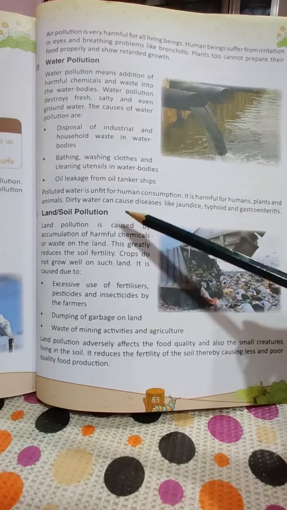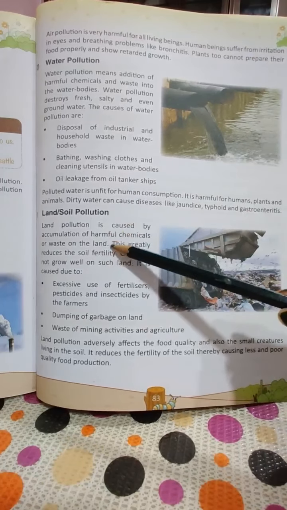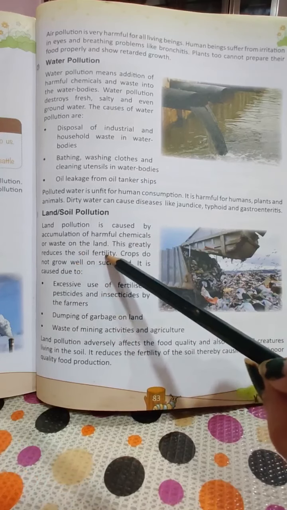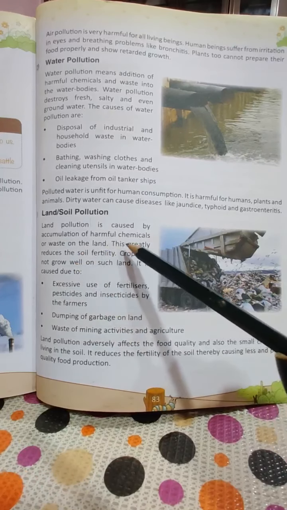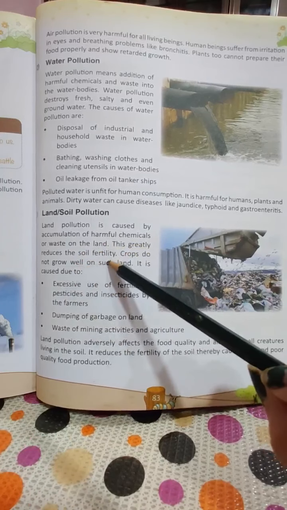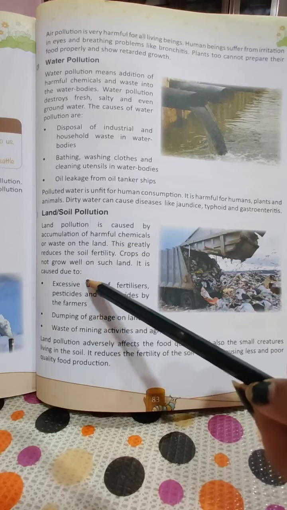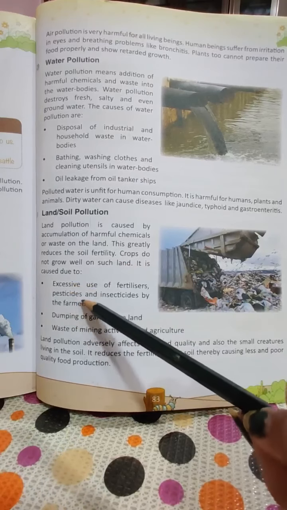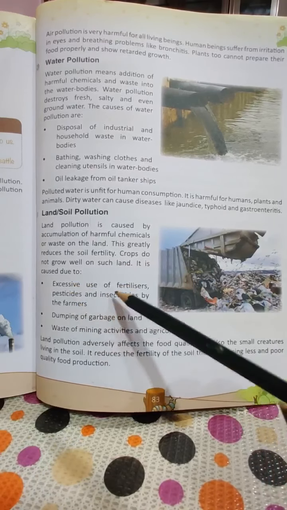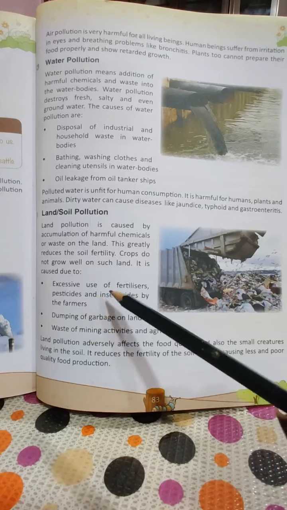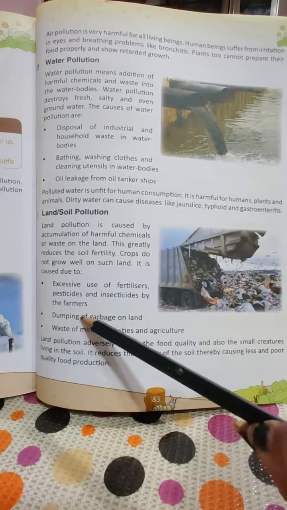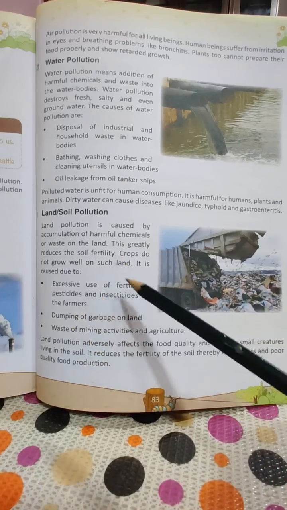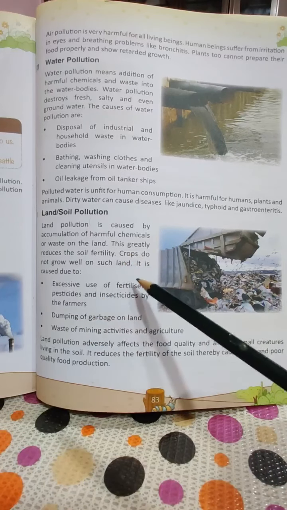Now third is land and soil pollution. Land pollution is caused by accumulation of harmful chemicals or waste on the land. This is very clear to you all. This greatly reduces the soil fertility. Crops do not grow well on such land. It is caused due to excessive use of fertilizers, pesticides and insecticides by the farmers, as all types of fertilizers, pesticides and insecticides contain chemicals, so it harms the land and its soil's fertility.